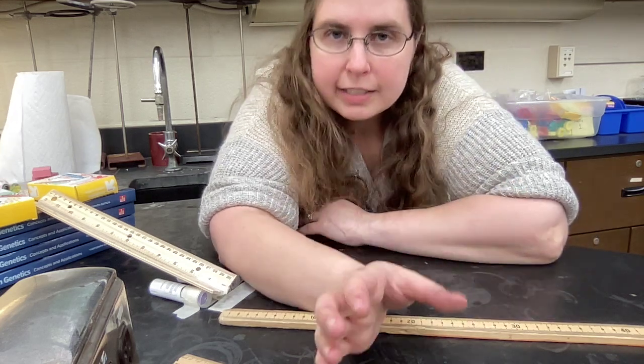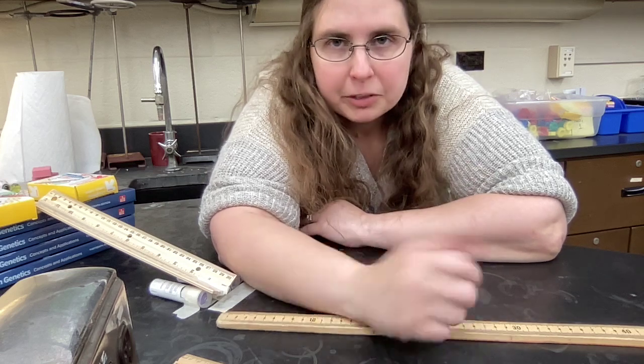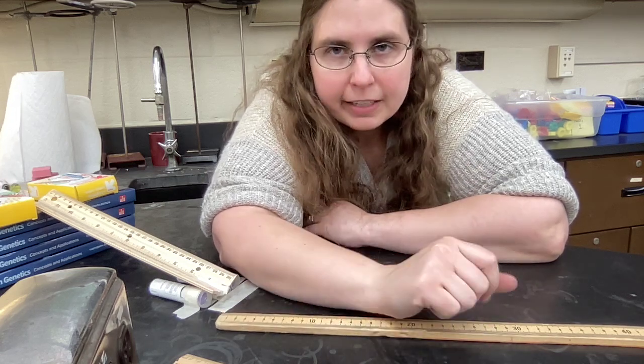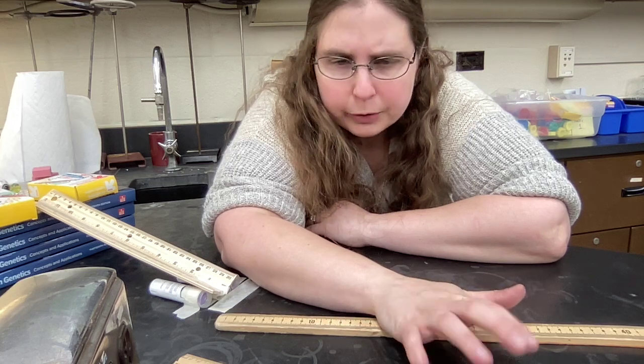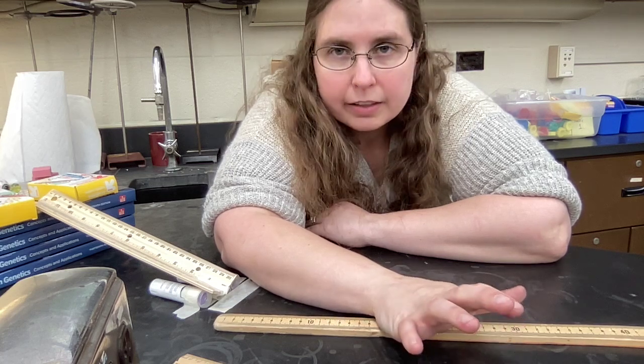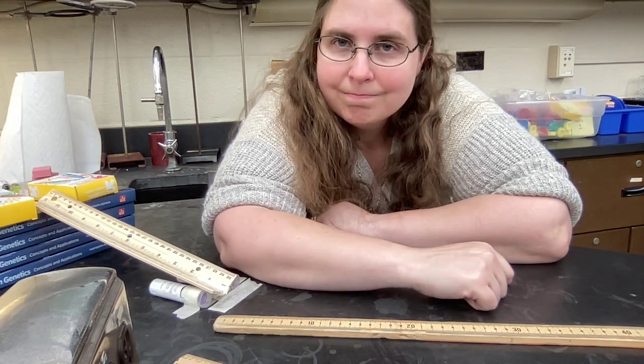You take the three distances, find the average, take the three times, find the average, use the average distance and time to find the velocity, use the velocity and the mass to find the momentum. And then you're all done with the calculations. You can then answer the questions and finish up the lab.